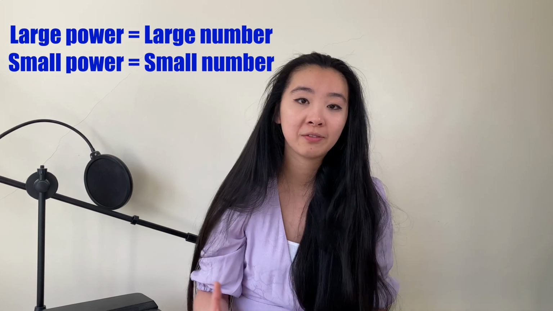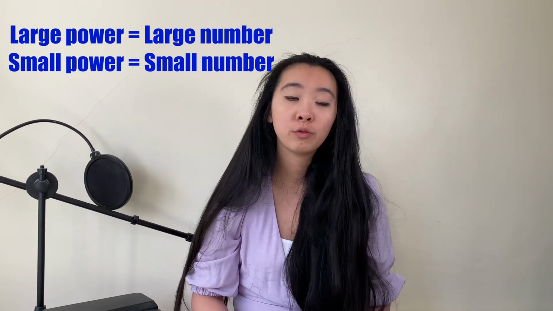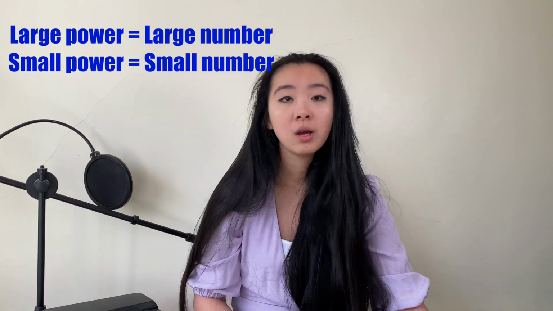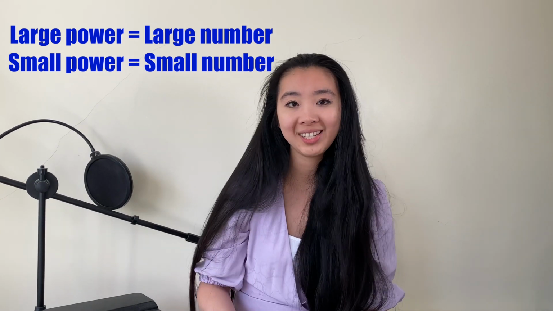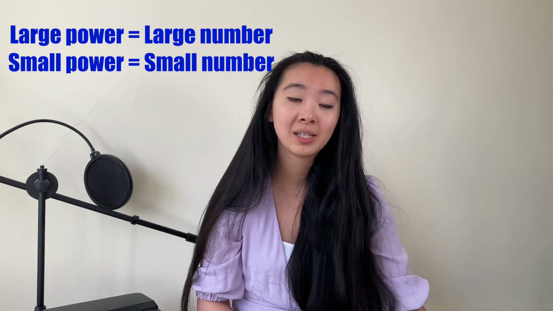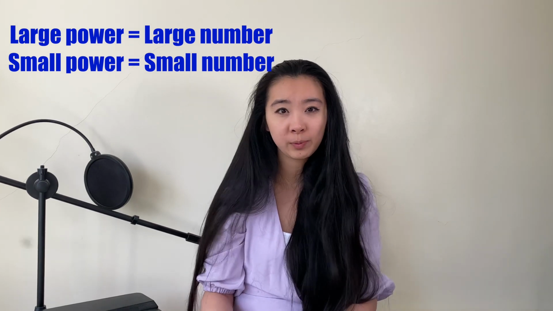With standard form, whatever the power is will be our indication whether the number is going to be very large or very small. So from the two examples that we saw, to the power 11 will suggest that it's going to be a very large number because it's positive, and a negative 27 will suggest it's going to be a very small number. So what does standard form look like?